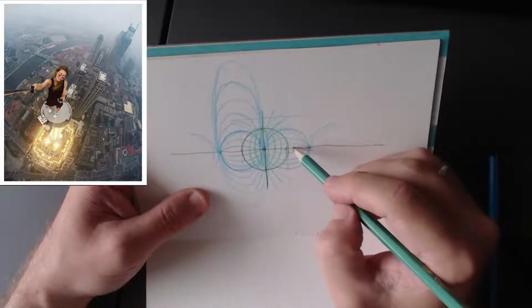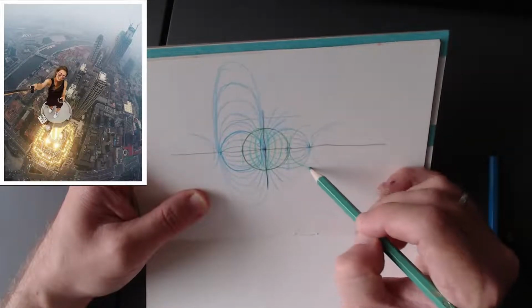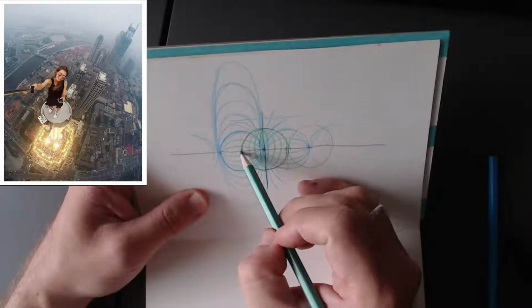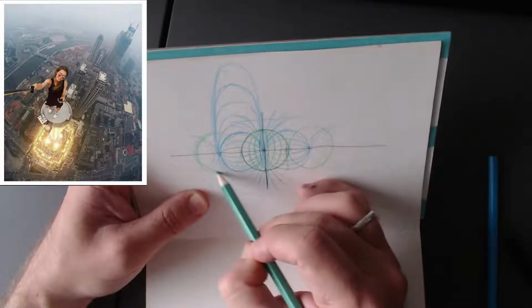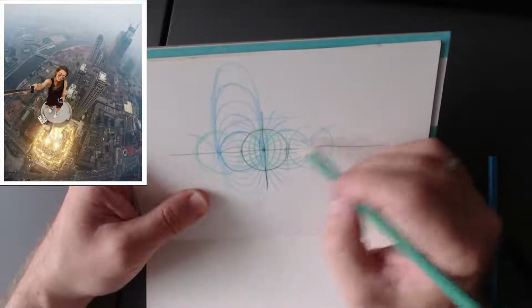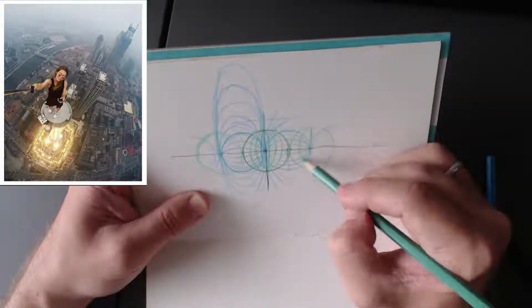So then again, when it's going to 360, we will need extra circles.